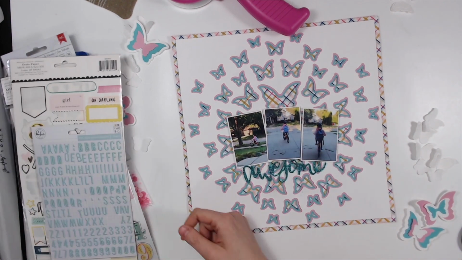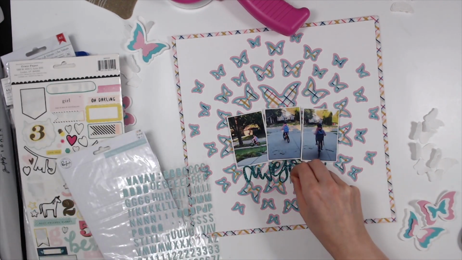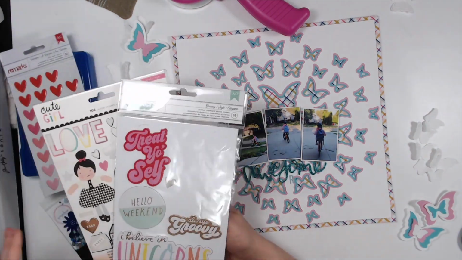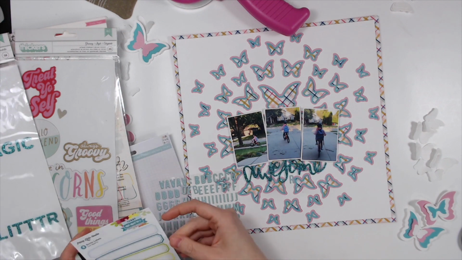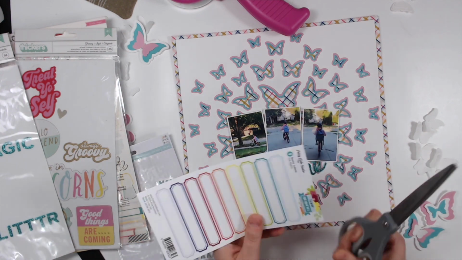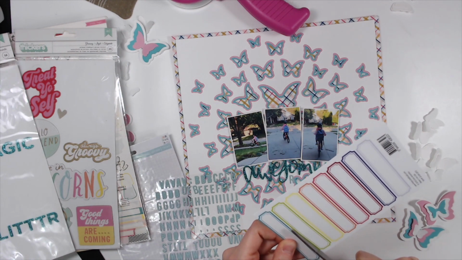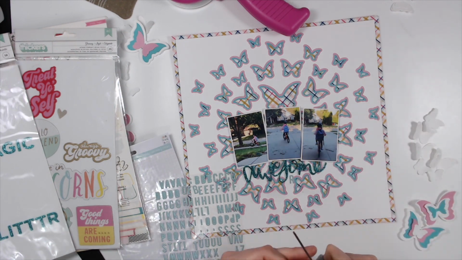I have these 3 photos of my daughter going to school. I think this was actually her second day of school, but she wanted to ride her bike, and usually it's a little bit of a fight to get her to, you know, take herself to school, even though we live like 5 blocks away. But she was all excited about going, so I got these kind of action shots of her riding her bike to school.